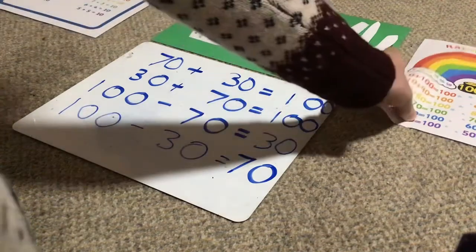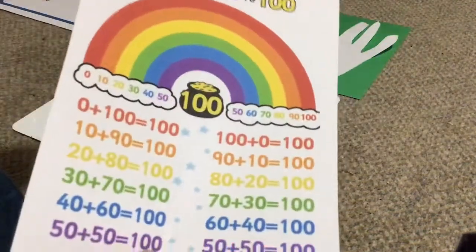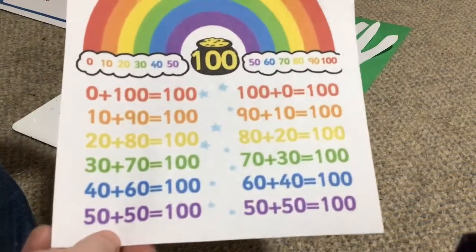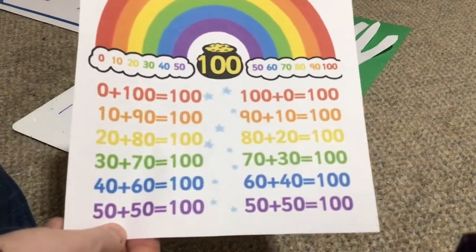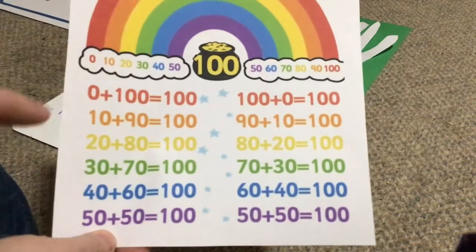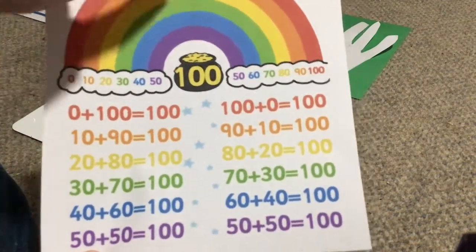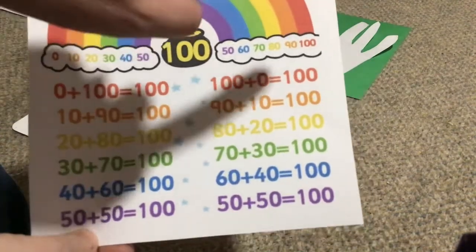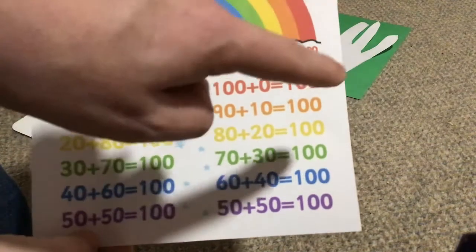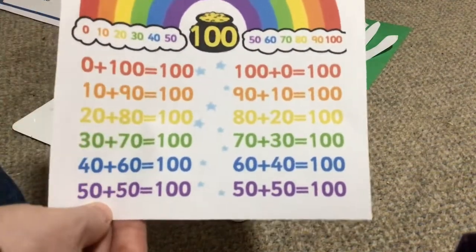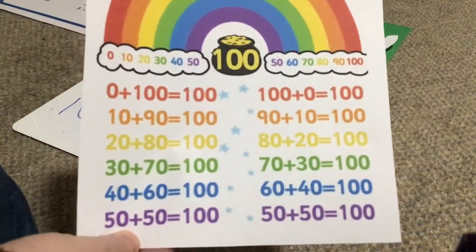Today's task, here we go, we have our rainbow again. This is on the website for you to help you, and it's a little bit like our rainbow of number bonds to 10, only we're jumping up in 10. These are multiples of 10. Okay, so we've got our 0 add 100 gives us 100. 10 add 90 gives us 100. They're friends, which is the same as 90 add 10. Okay, so it goes right through the way that we did for our number bonds to 10.